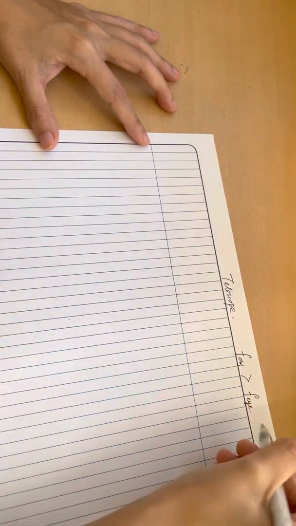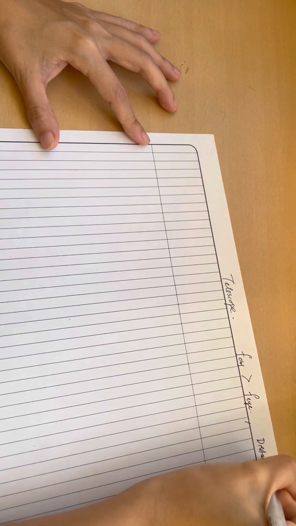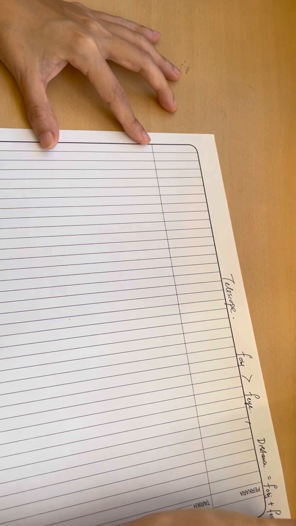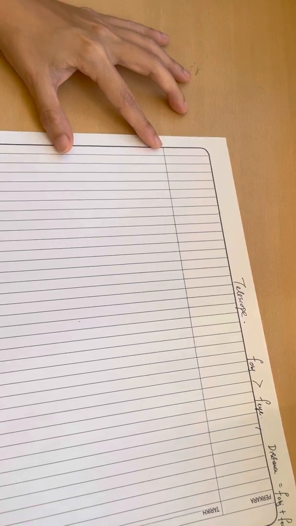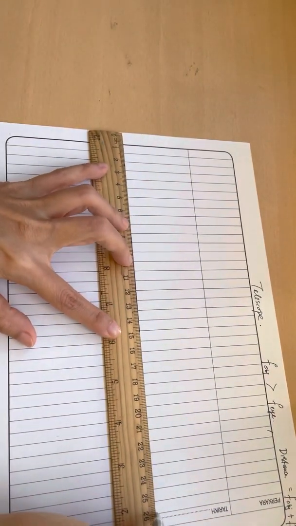Okay, the second thing you have to tell me is the distance between lenses. Distance between lenses will be equal to objective focal length plus the eyepiece focal length. Okay, so then we can start to draw our drawing.